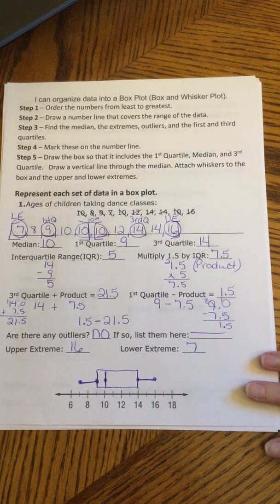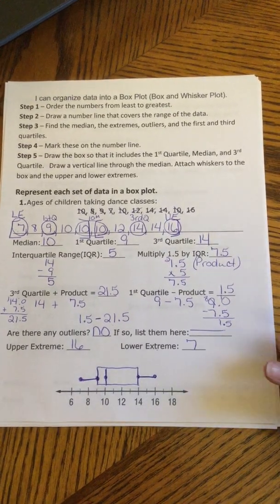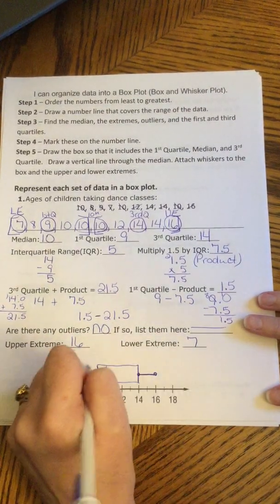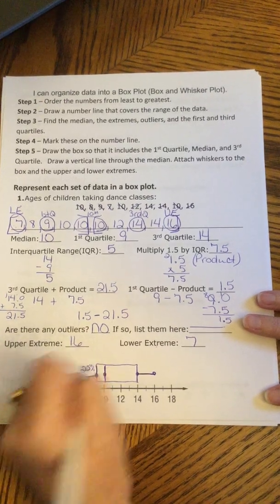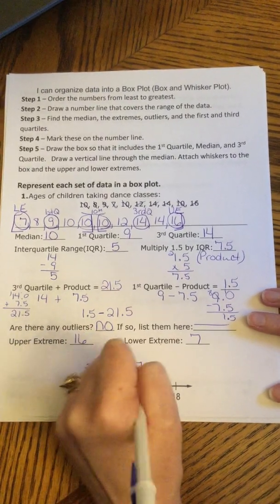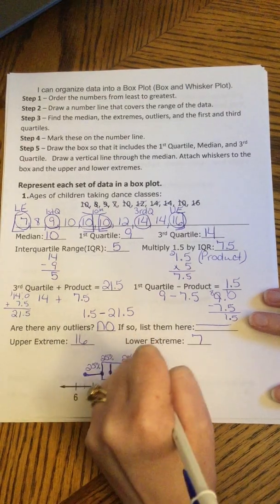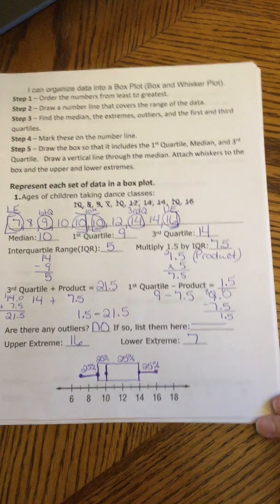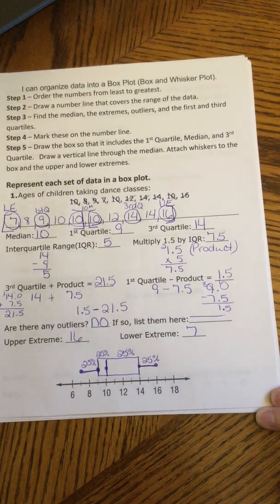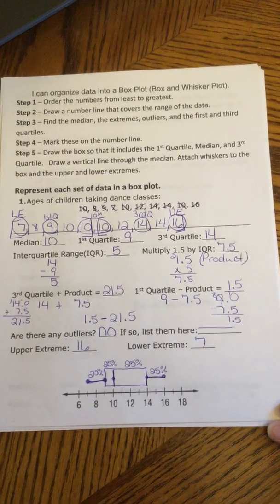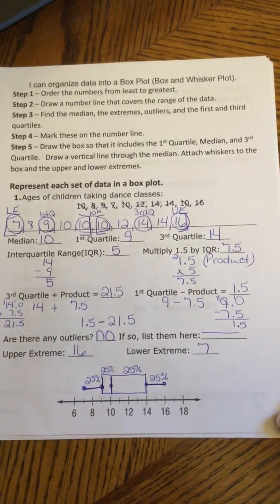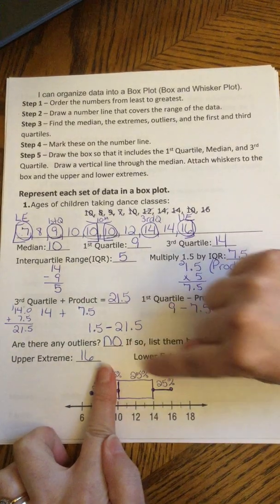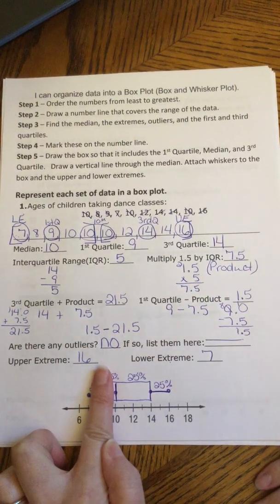Okay, so one thing that I want to talk to you guys about in a box plot is a box plot is separated into 4 equal parts. Those 4 equal parts are worth 25% each. So if I was to ask you, I don't know, what percent of the box plot is 10 or greater, that would be these. So 25 plus 25 would be 50% of the box plot.